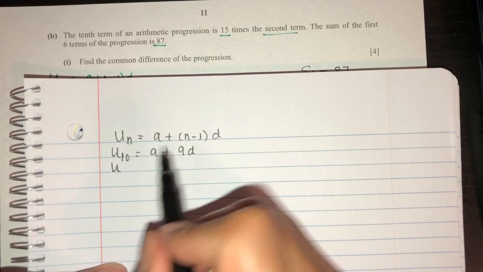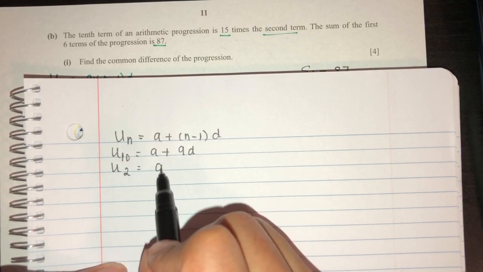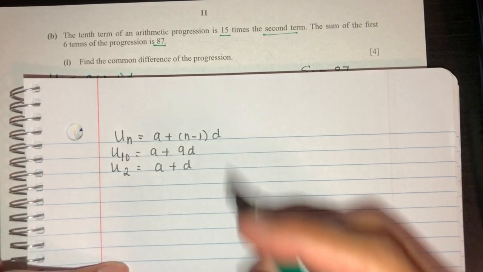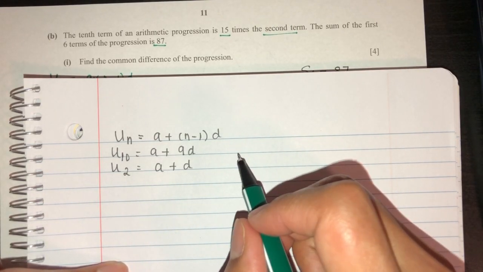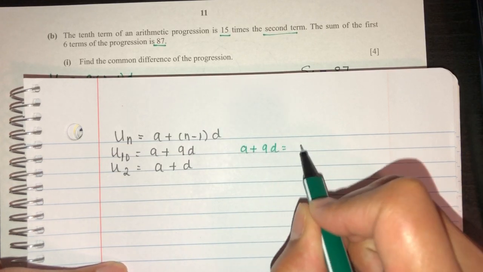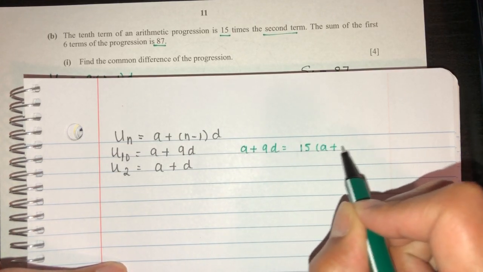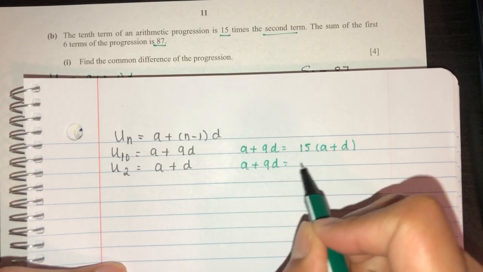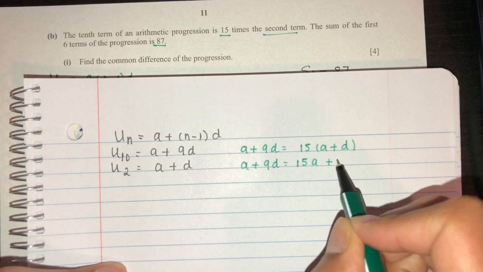And the second term is equal to a plus d. From this we have an equation: the 10th term is 15 times the second term. So a plus 9d is equal to 15a plus 15d.